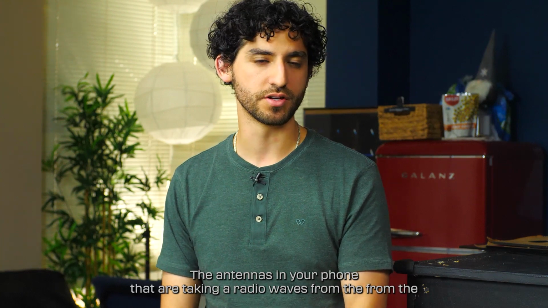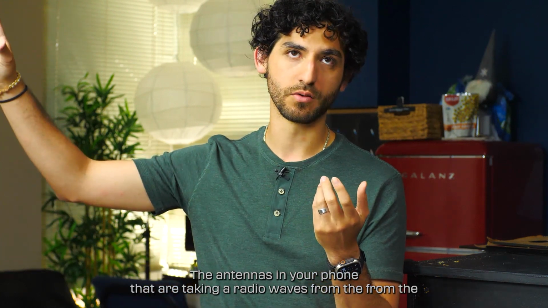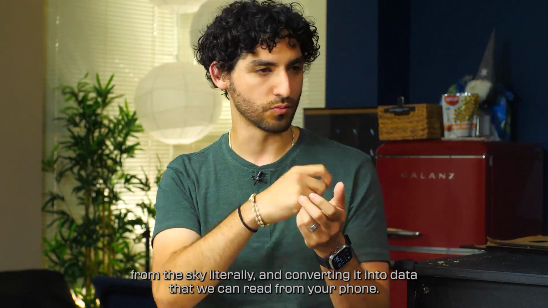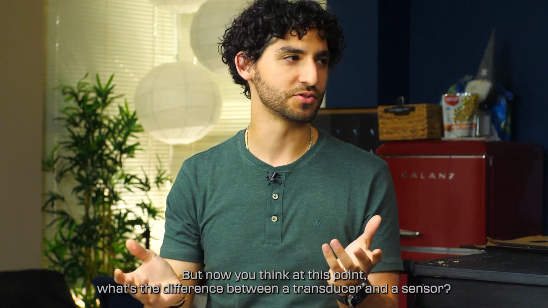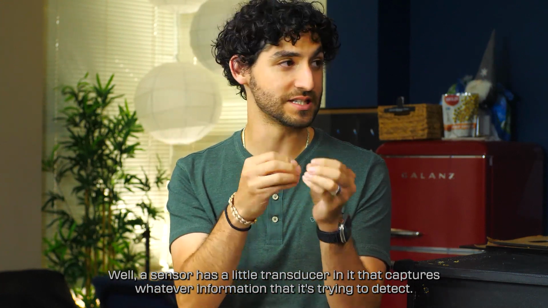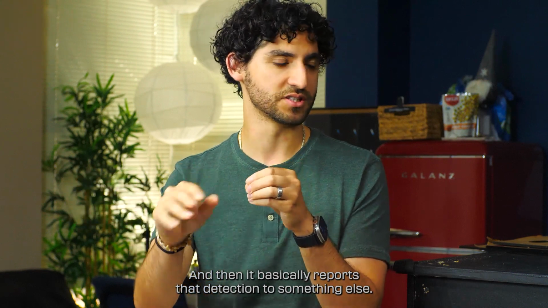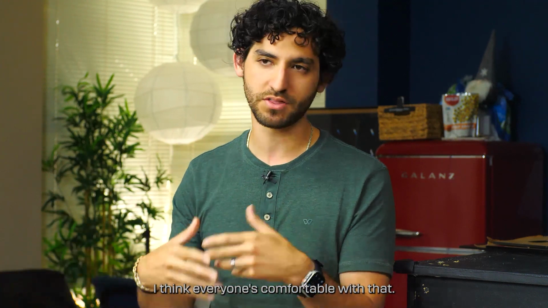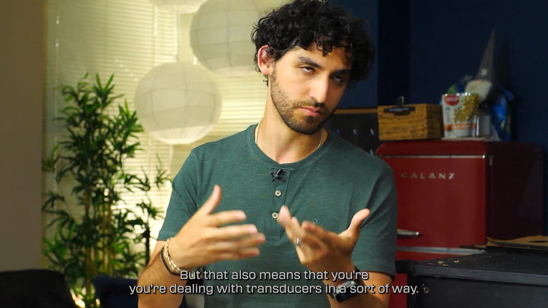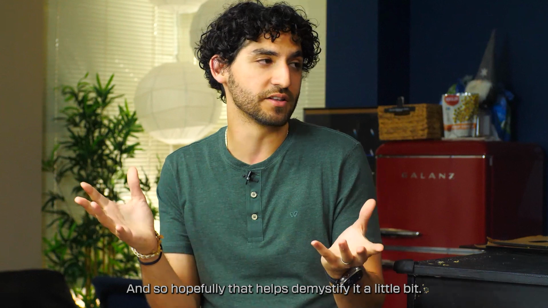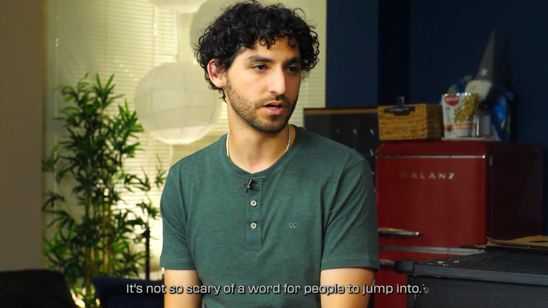Antennas are a form of transducer. The antennas in your phone that are taking radio waves from the sky, literally, and converting it into data that we can read from your phones. That's a type of transducer. But now you're thinking at this point, well, what's the difference between a transducer and a sensor? Well, a sensor has a little transducer in it that captures whatever information that it's trying to detect, and then it basically reports that detection to something else. So it's a little bit of a nuanced difference, but it's an important one because we deal with sensors on a daily basis. I think everyone's comfortable with that, but that also means that you're dealing with transducers in a sort of way, and so hopefully that helps demystify it a little bit. It's not so scary of a word for people to jump into.